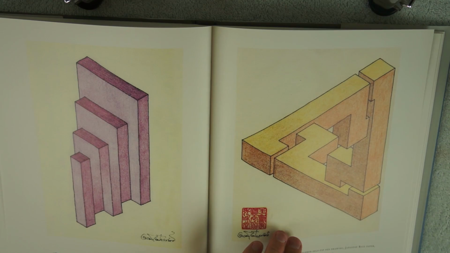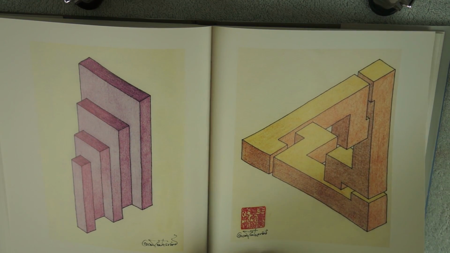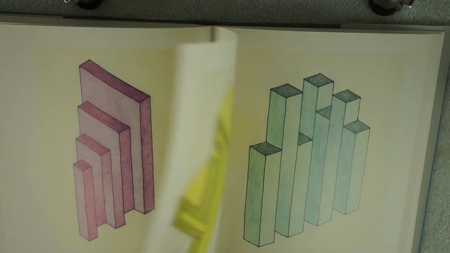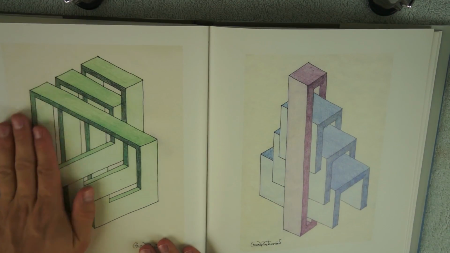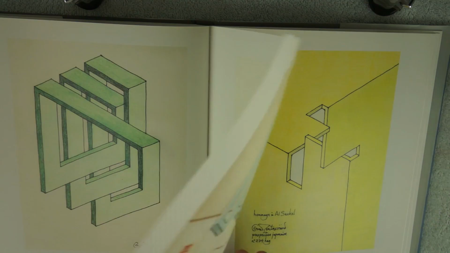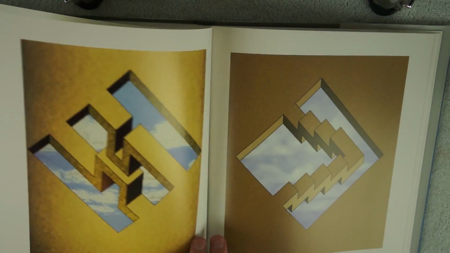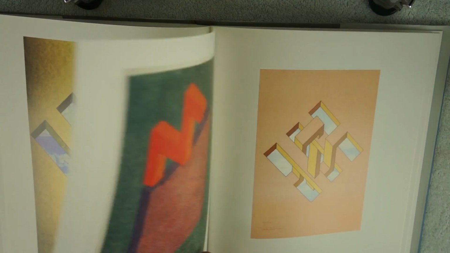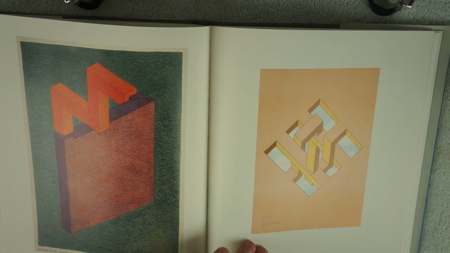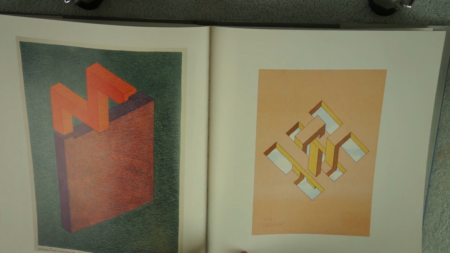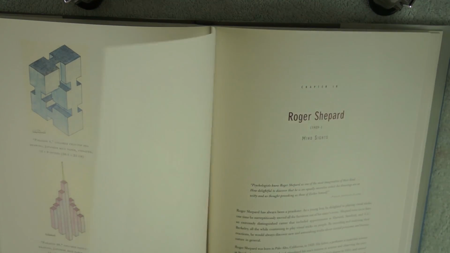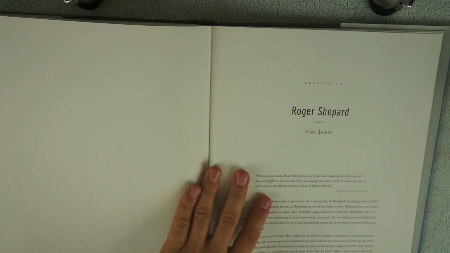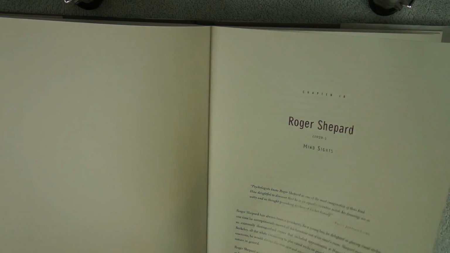Depending on how you look at it, it looks like you're seeing it from two different angles. Very geometric in its look. Chapter 18 is Roger Shepard.